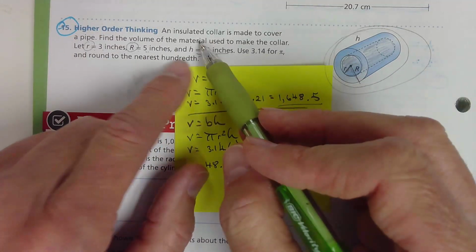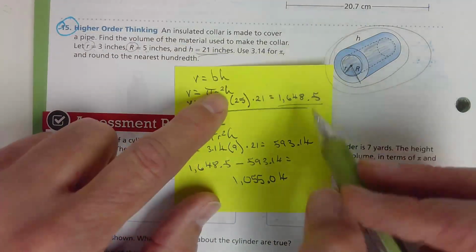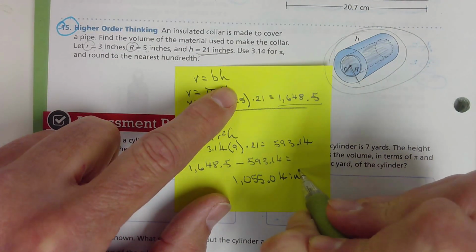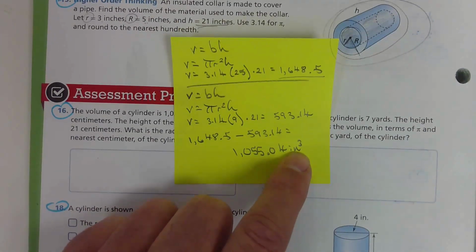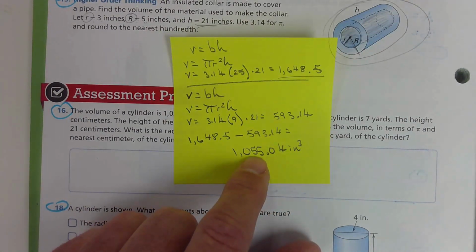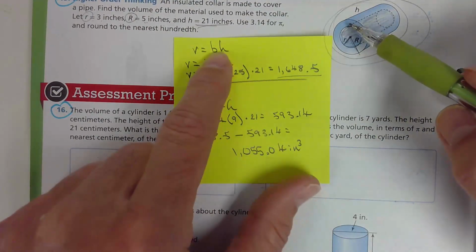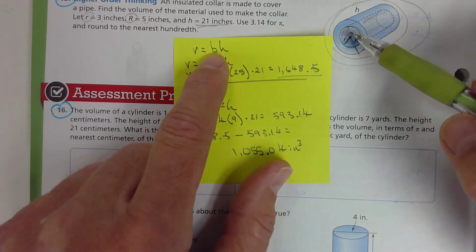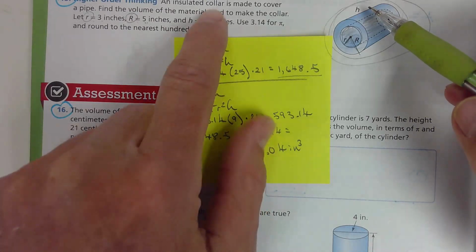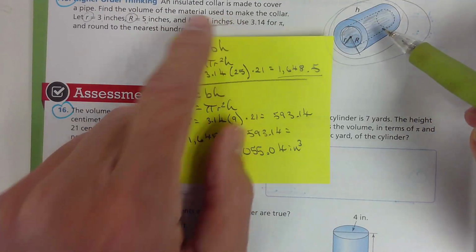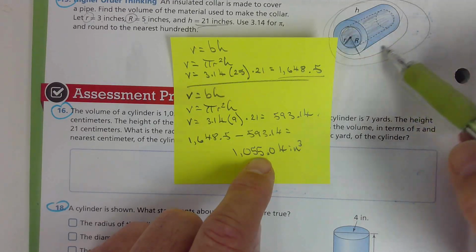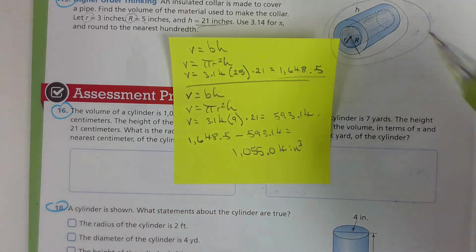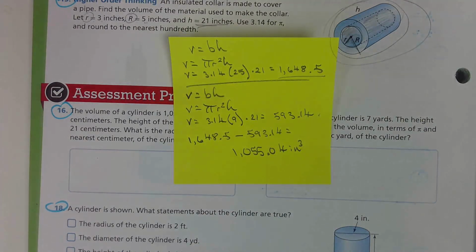Does it tell us? Yeah, they're talking about inches. Inches, and remember, it's cubed because we're talking about volume. So that is just the outside material covering the pipe, because we subtracted the volume of the pipe from the overall. So there's number 15 done for you. Okay, and I will see you guys on Monday.